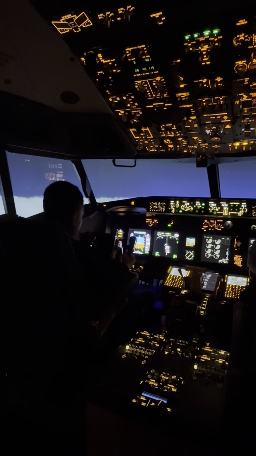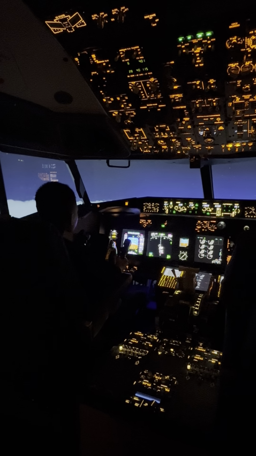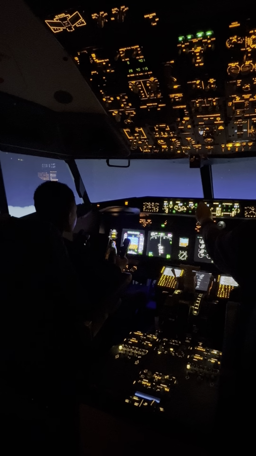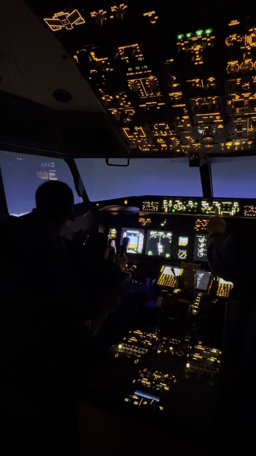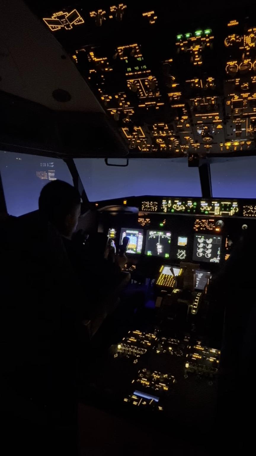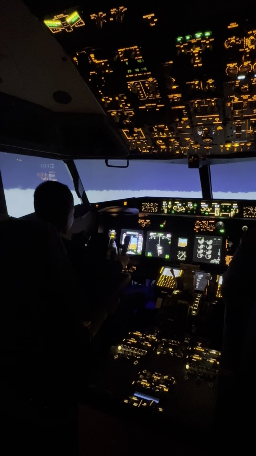And the TD means top of descent. That's where you're going to start descending. We're going to start descending down, actually. We have to stay in the hold this long. Okay, there. Put the vertical speed on. There, 4.5. Okay, push forward. Now you're going to start descending.